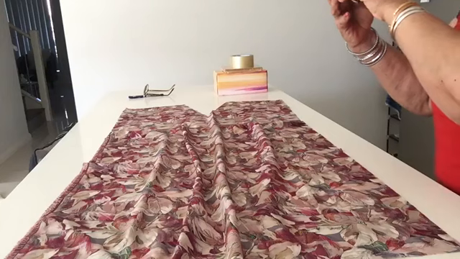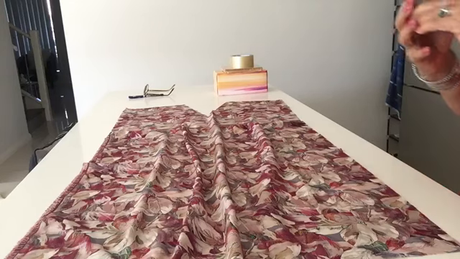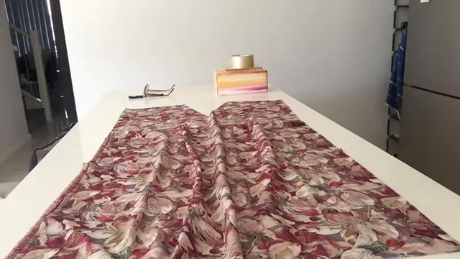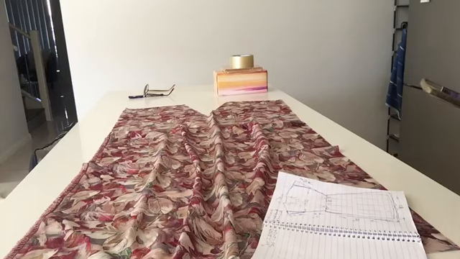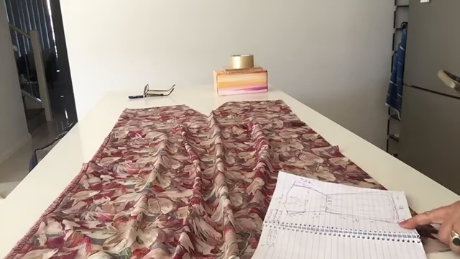So you can have a rough idea how it will look after stitching. That's all, how you can cut this type of dress. After cutting, we will sew this dress, and these are long slits.